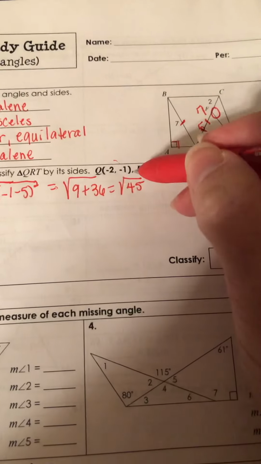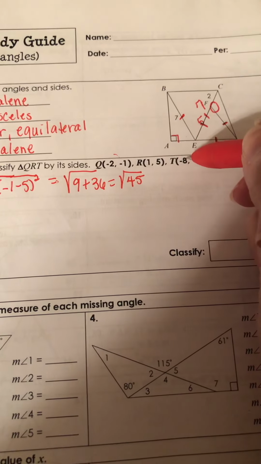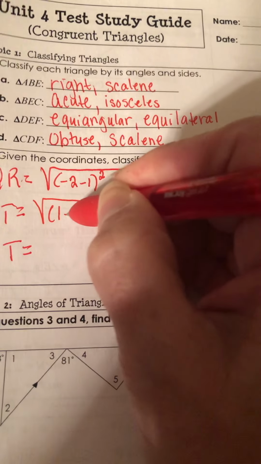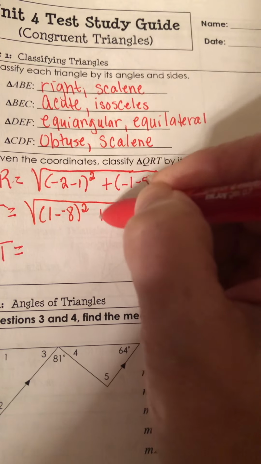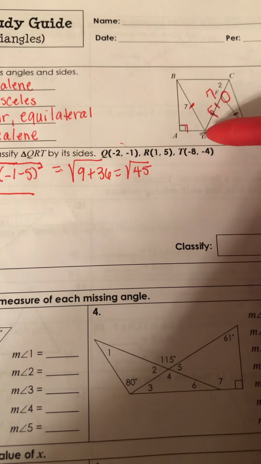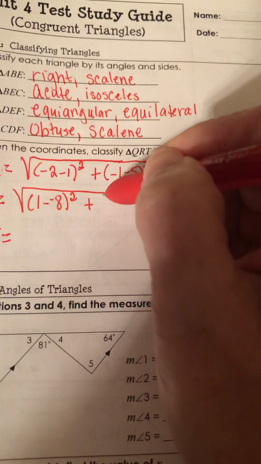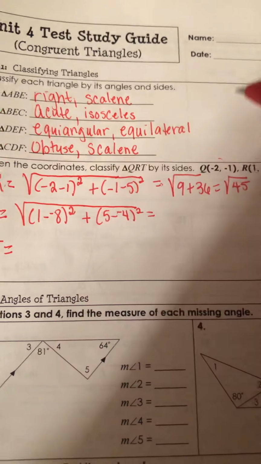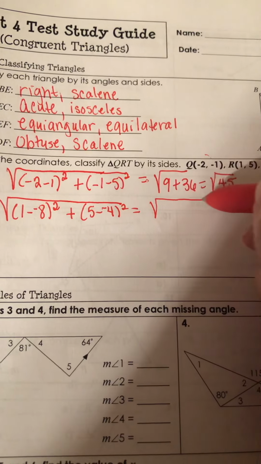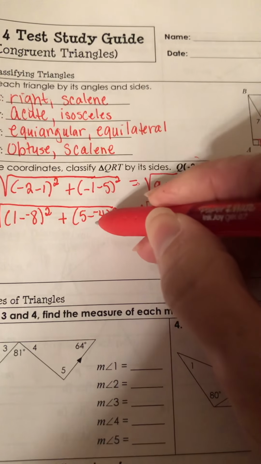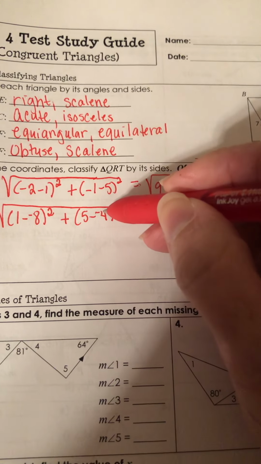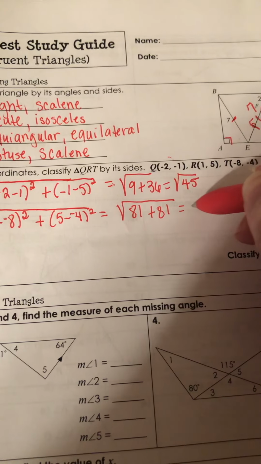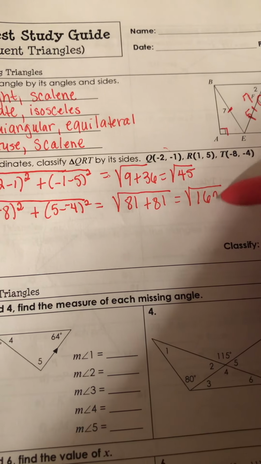Now let's do RT, our next side. So 1 minus a -8. We're going to square it, plus, let's do our y's, 5 minus a -4, and let's square it. Now, 1 minus a -8 is 1 plus 8, or 9, and 9 squared is 81. 5 minus a -4 is 5 plus 4, which is 9, and 9 times 9, it's going to be 81 as well. Add those two up, 81 plus 81 is 162.